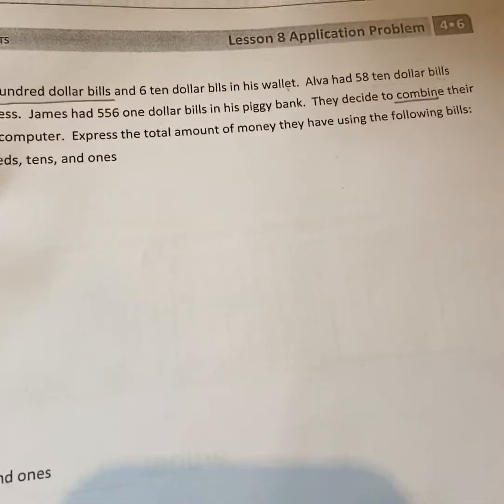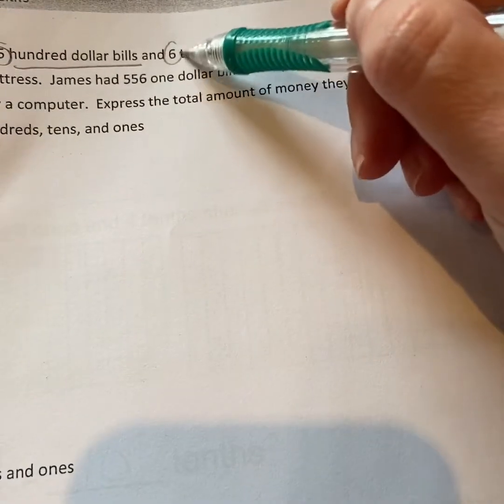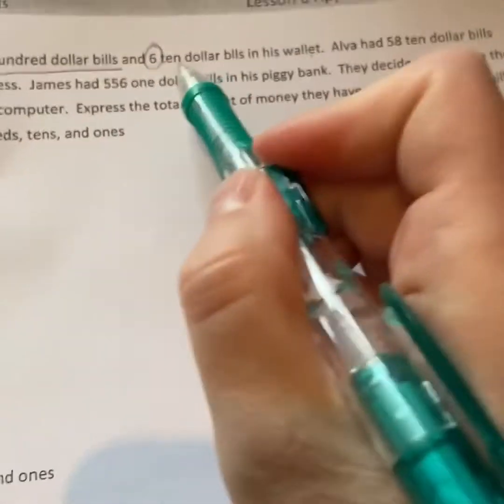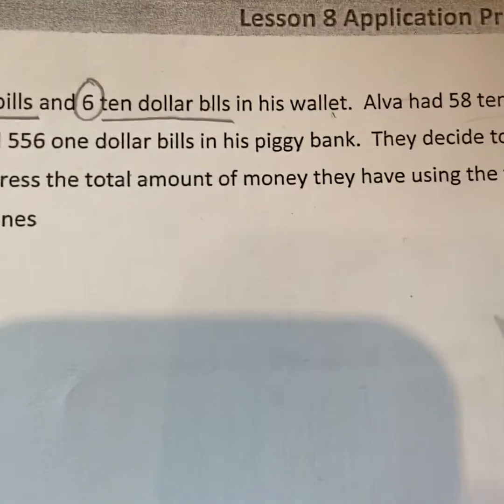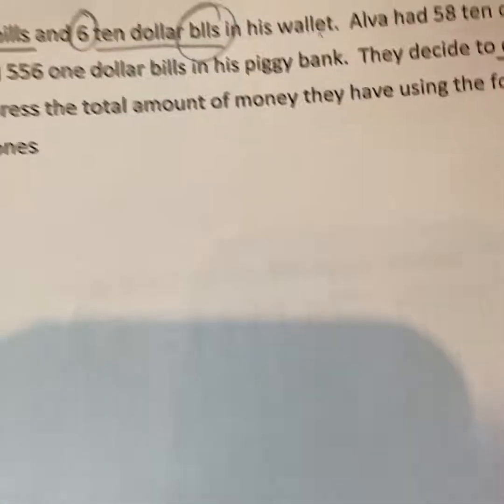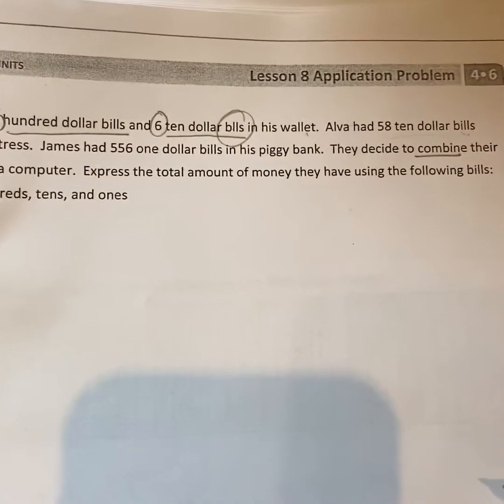And 6 $10 bills. 6 is a quantity, $10 bills is the unit. Ooh, they spelled bills wrong here. Look at that mistake. Bills in his wallet. I shouldn't circle it because it's not a quantity.